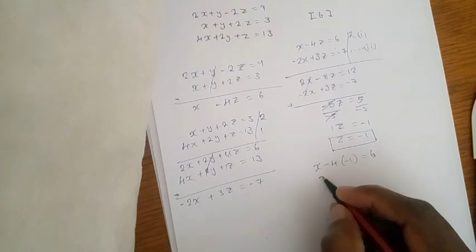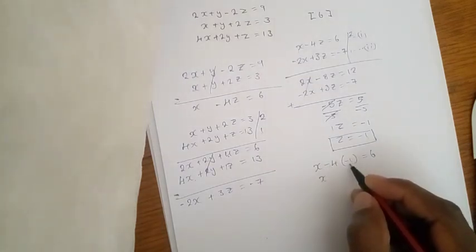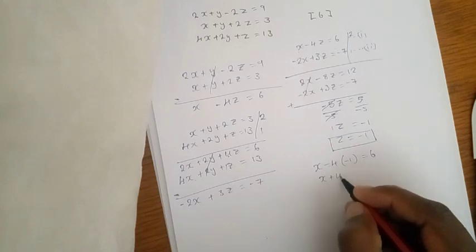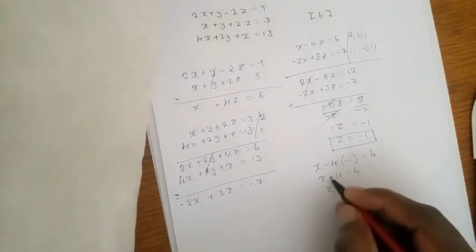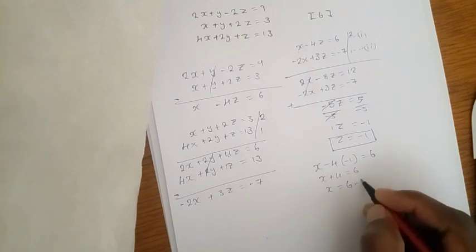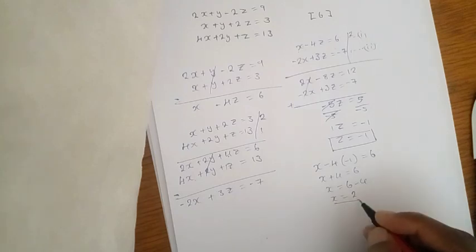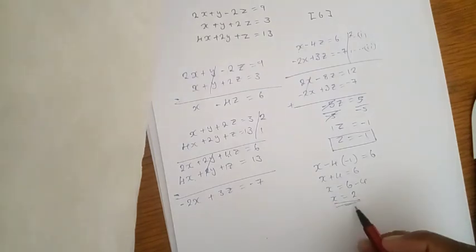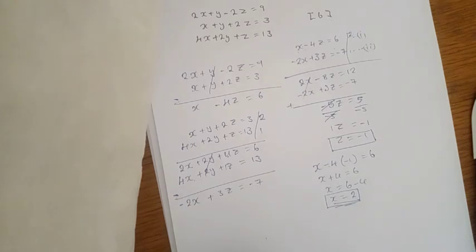Then x, negative 4 times negative 1 gives me positive 4, is equal to 6. x is equal to, when this one goes the other side, 6 minus 4, which gives us positive 2. Therefore, x is positive 2.